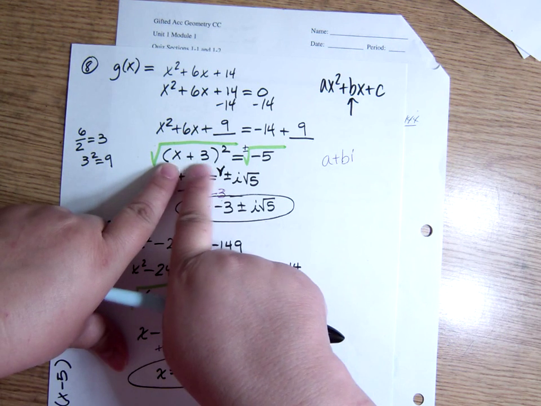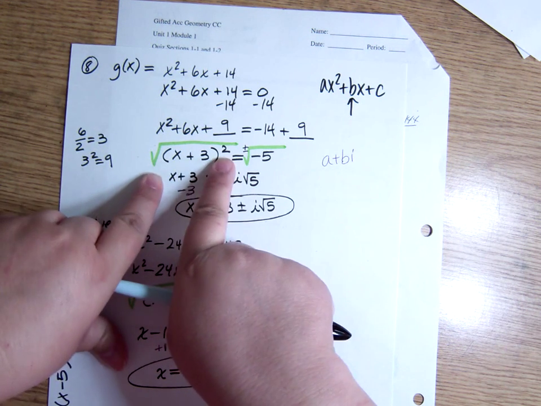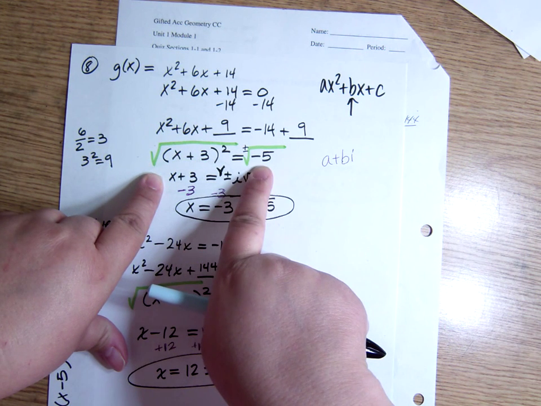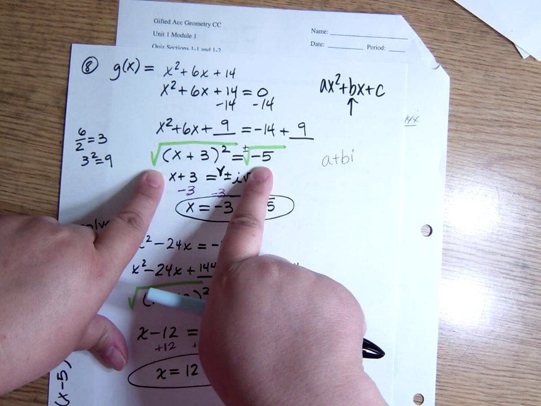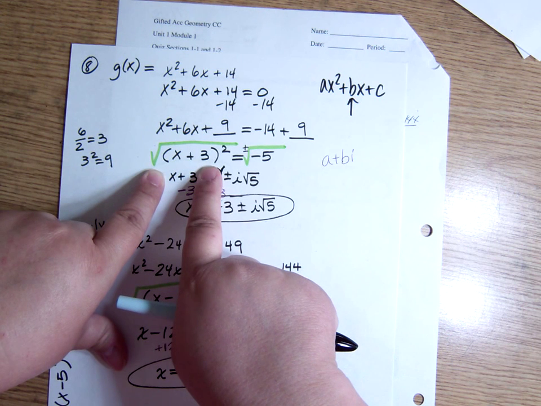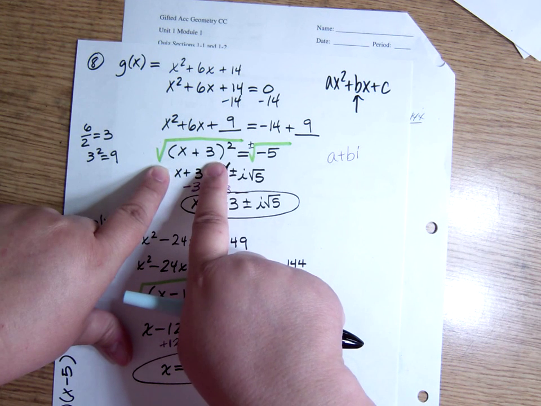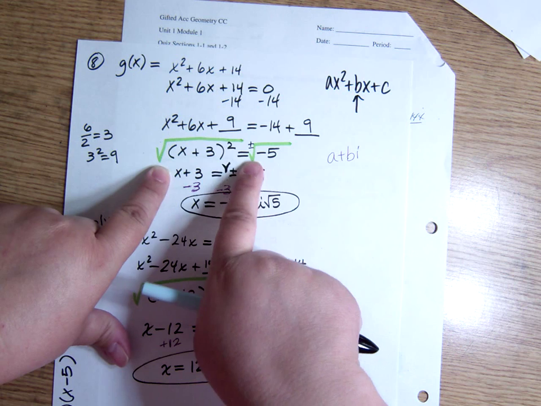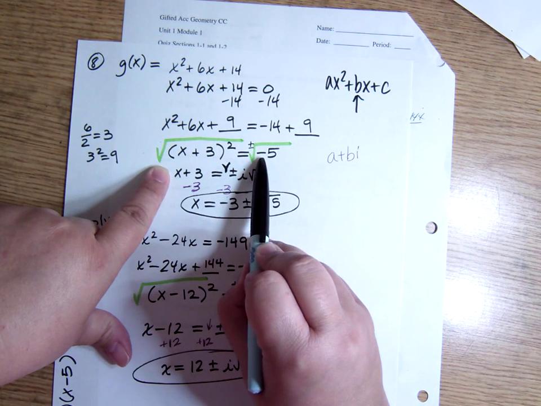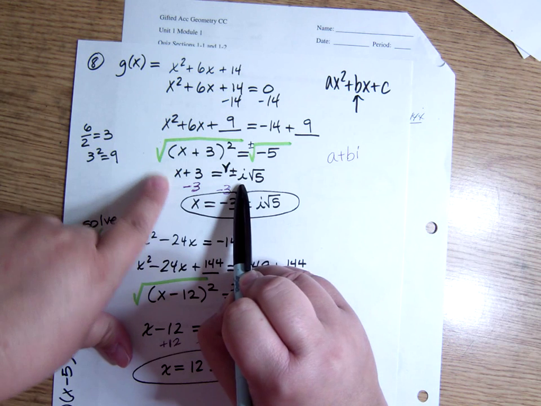So this is x plus 3 all squared, and over here negative 14 plus 9 gives me negative 5. Now as you can see, I went ahead and took the square root of both sides at that point because now all my x's are in something that's squared. So now I can take the square root of both sides. And when I do that, I need to make sure to get that plus or minus. Then I brought that negative out of the radical as an i.